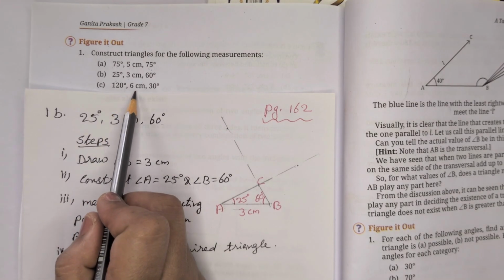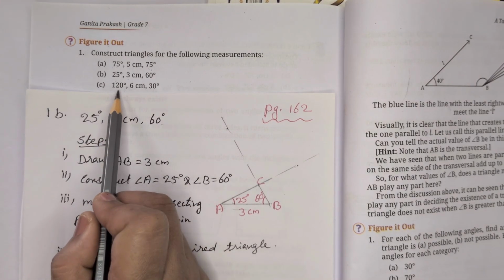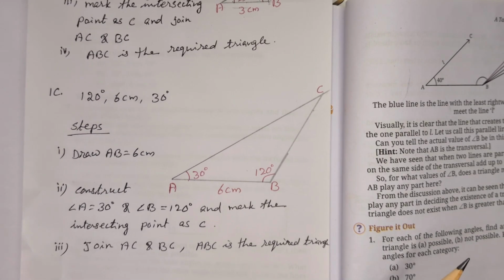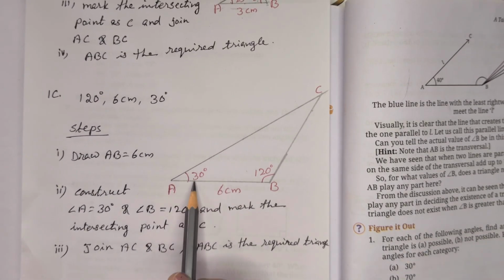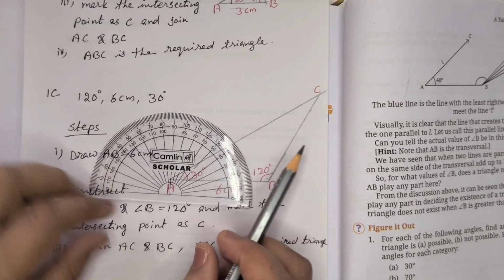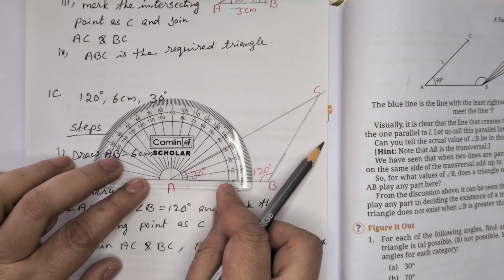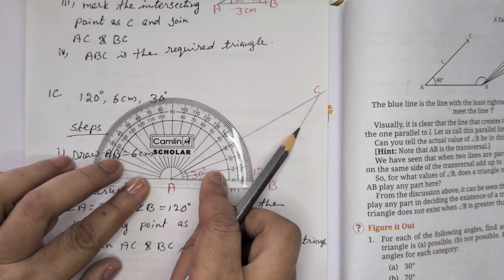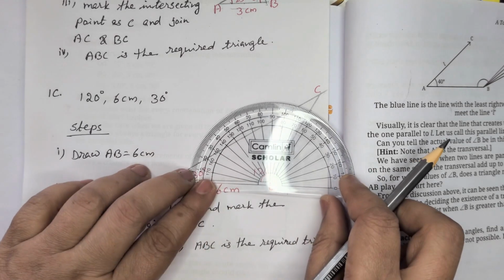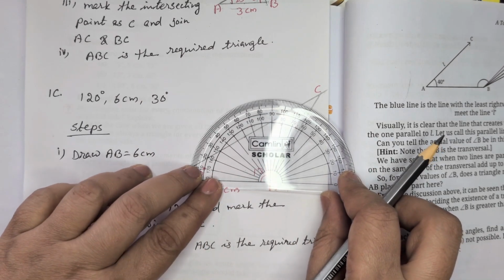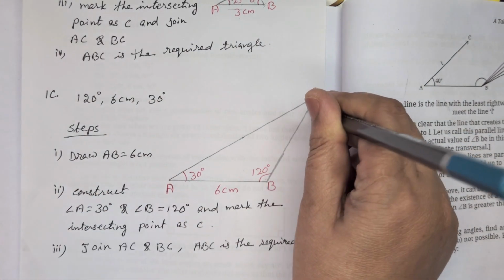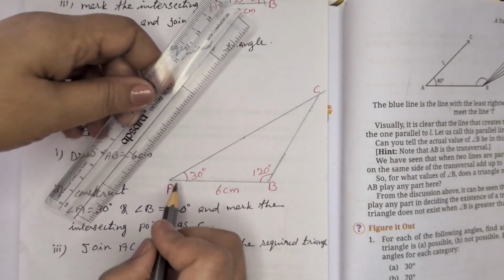Next is 120 degree, 6 centimeter, 30 degree. First we have to draw a line segment of 6 centimeter. And then 30 degree and 120 degree. So same way from center A 30 degree. It's coming over here. From B 120 degree. It's coming over here. And then extend that point.